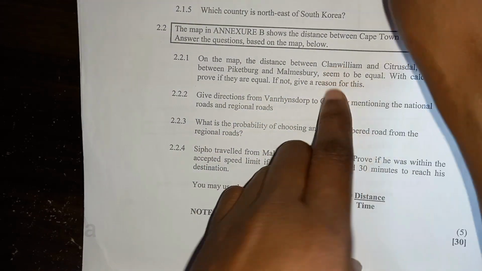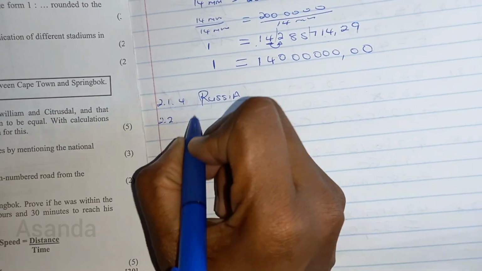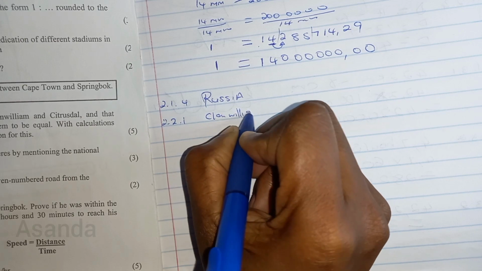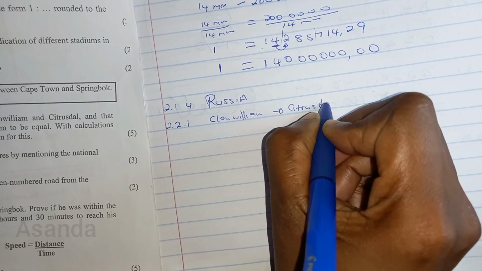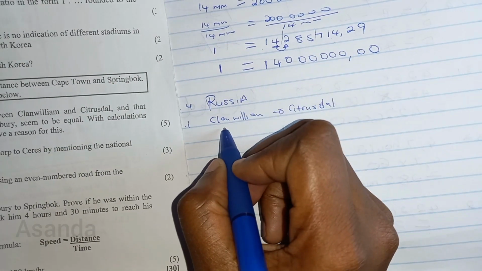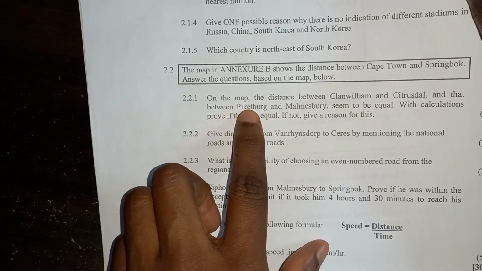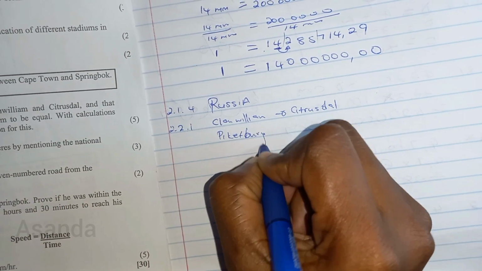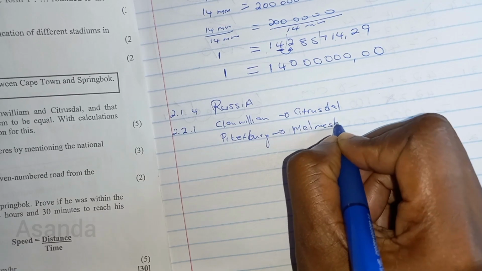So from Clanwilliam to Citrusdale, I'm just going to write it down so that I don't forget. 2.2.1 from Clanwilliam to Citrusdale, and then they said from Piketberg to Malmesbury.